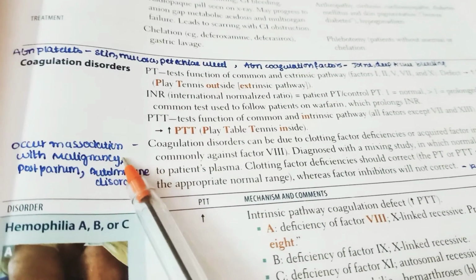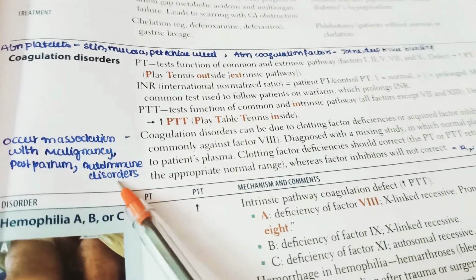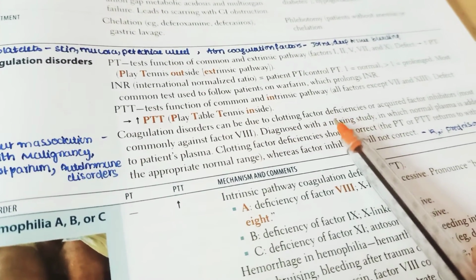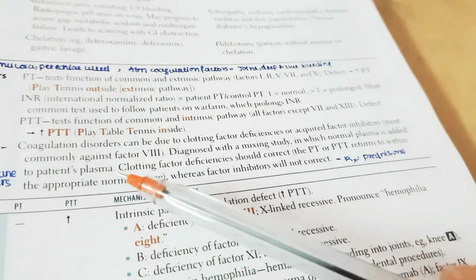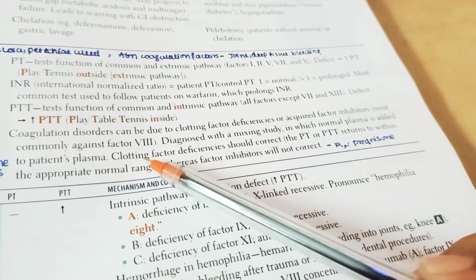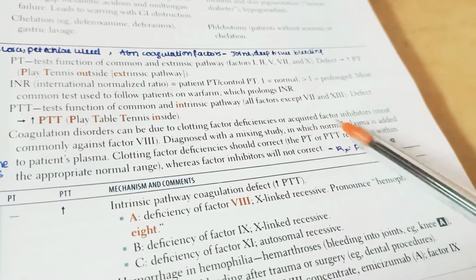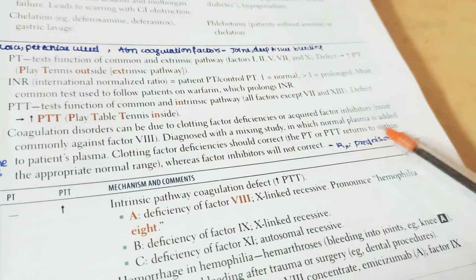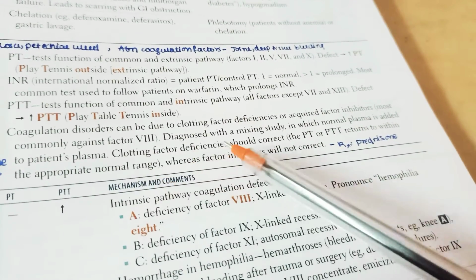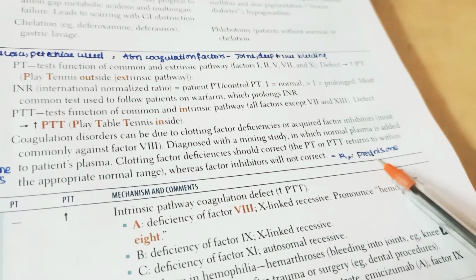Okay, next, acquired coagulation disorders actually occur in association with malignancy, postpartum, and autoimmune disorders. This can be due to clotting factor deficiencies or acquired factor inhibitors, most commonly against factor 8. So these coagulation disorders are against factor 8. They are diagnosed with a mixing study, in which normal plasma is added to the patient's plasma. Clotting factor deficiency should correct, with PT or PTT returning to within the normal range, whereas factor inhibitors will not correct. Treatment is prednisone.